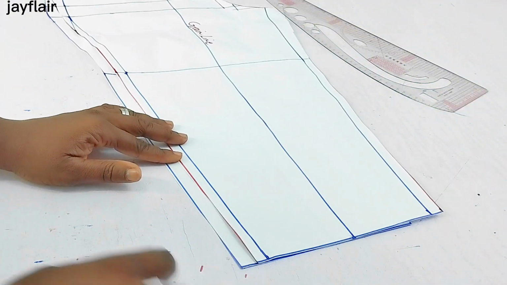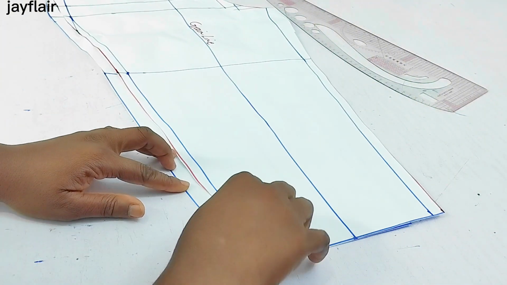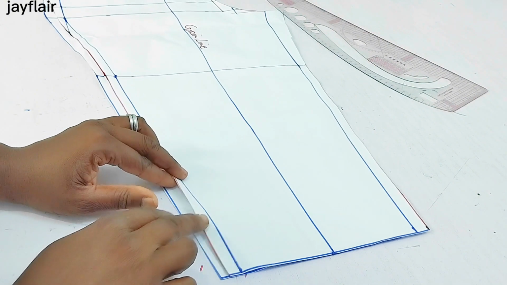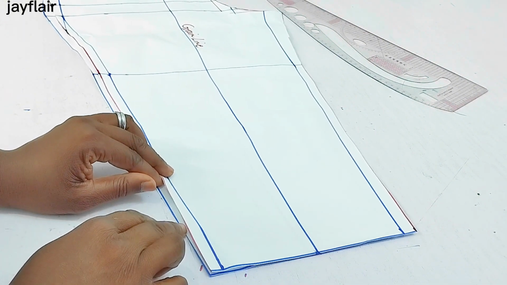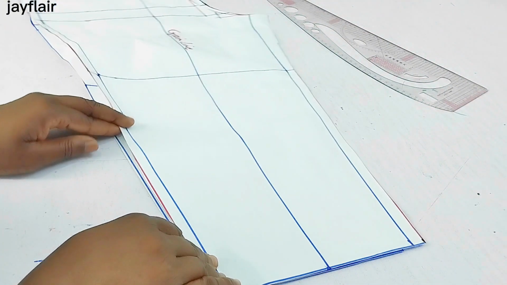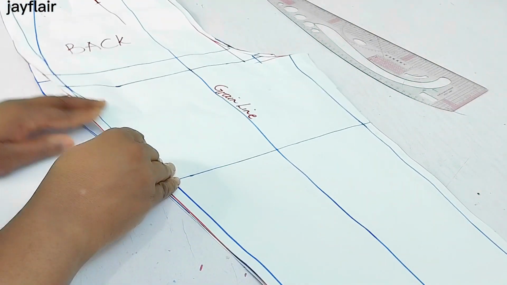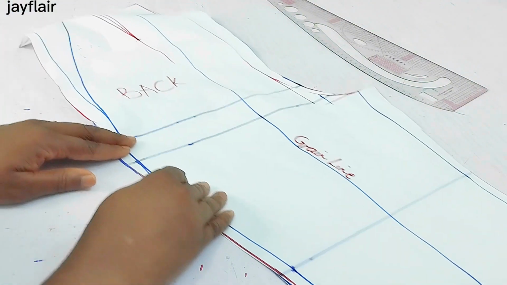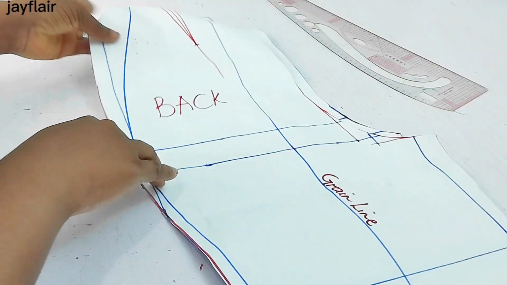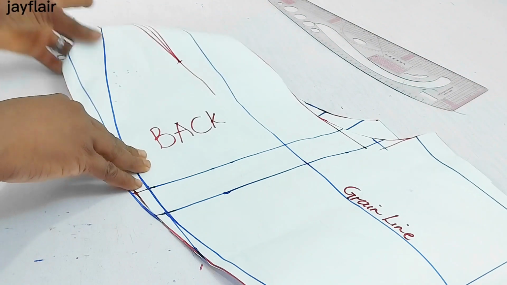I'll do the same thing for the side, that's the outseam. From the hem line, remember, I'll just arrange it like this, go on to the waist. If you can see me clearly. Follow the curve of the hip.